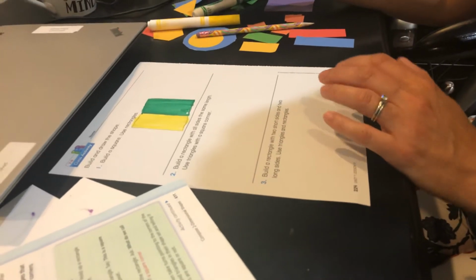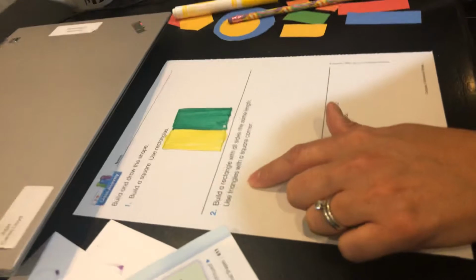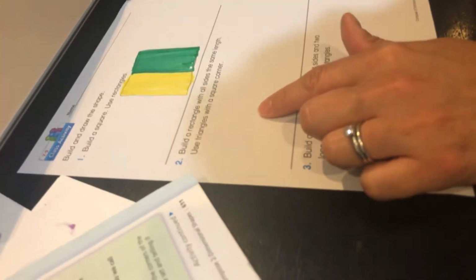And then this one is actually a triangle. I didn't know we were using triangles. This one I'm going to show you really quickly because it says build a rectangle with all sides the same length. So they want a square. And they said use triangles with a square corner.